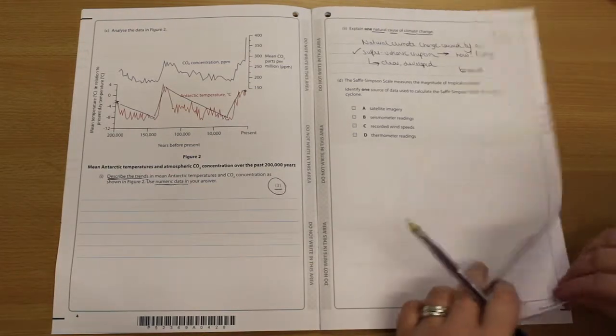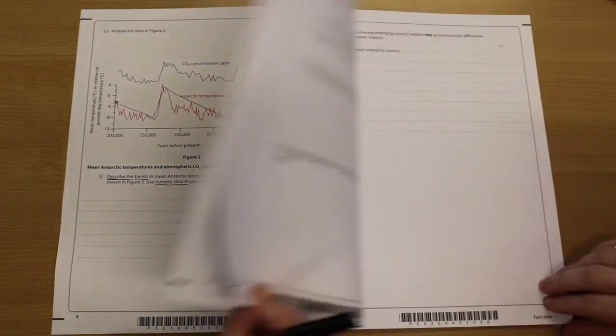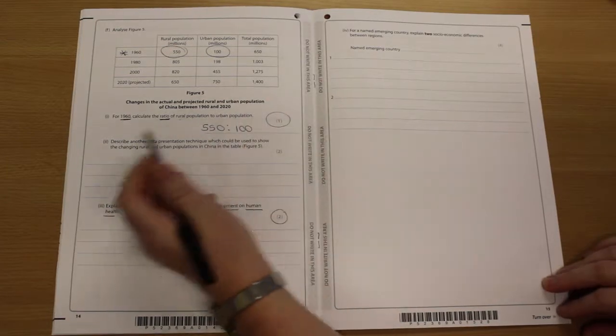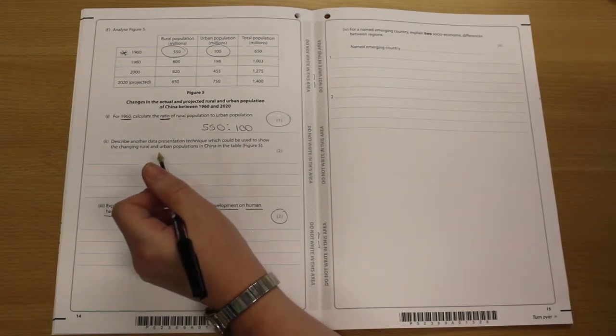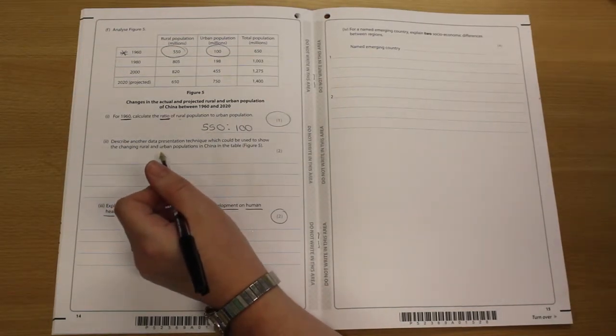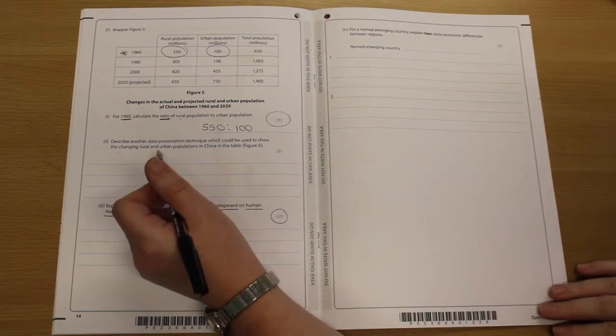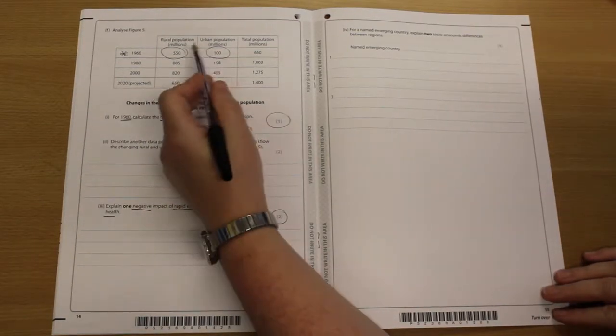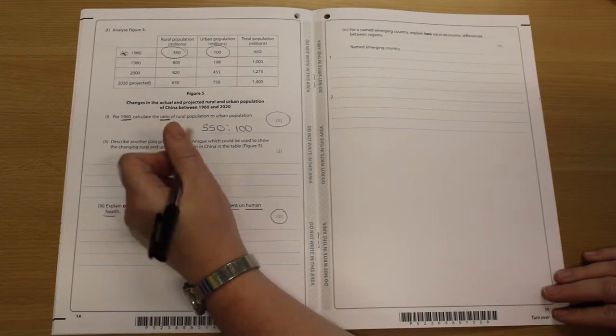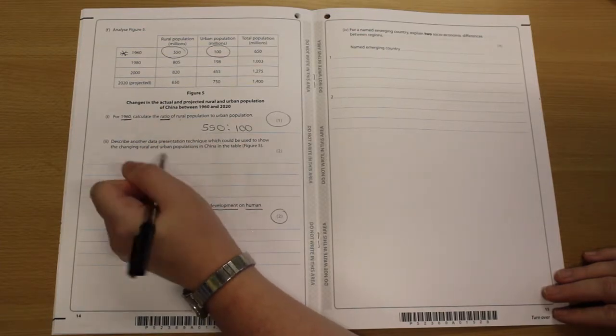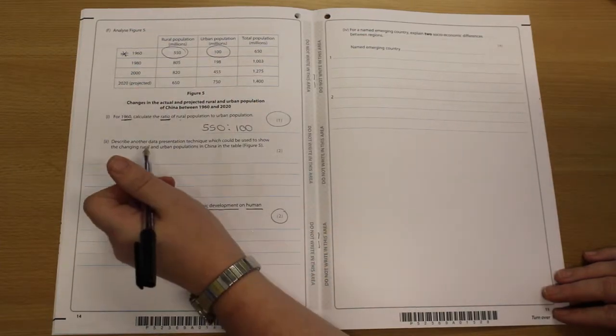Now the second one that I found on page 14 is not obviously directly a skills question, but it is asking you about skills. It's a lot less obvious. We've already done this one in previous clips about ratio. That was a numeracy question. It's still about this table.